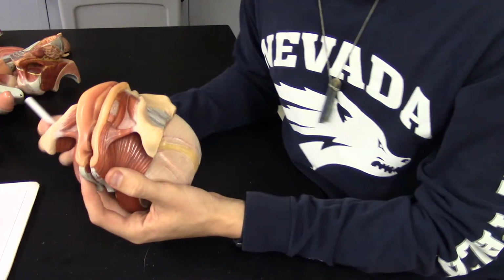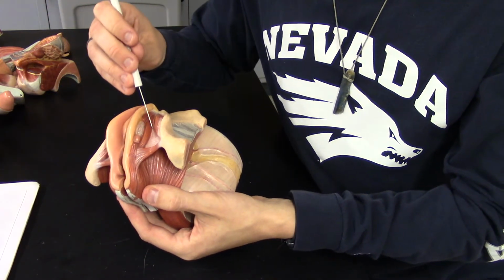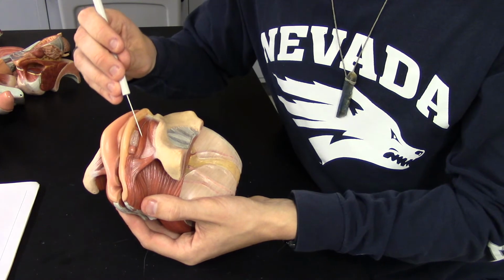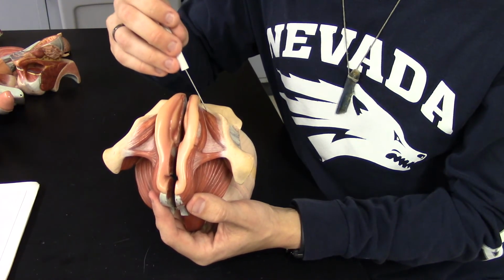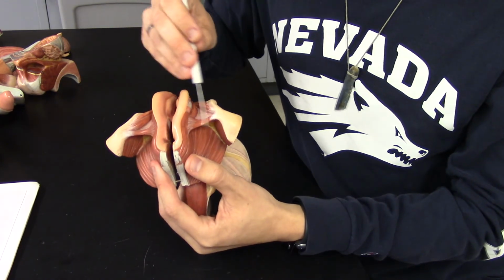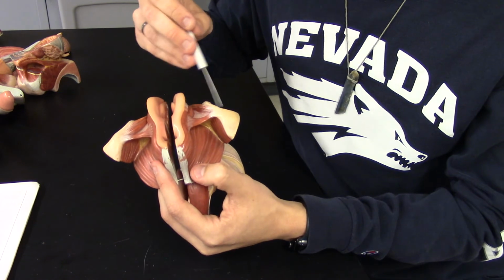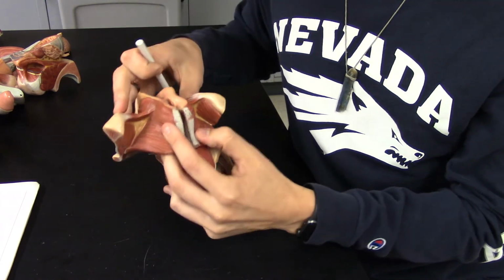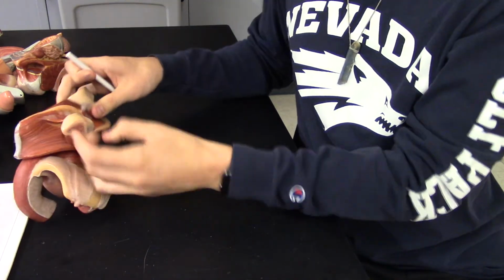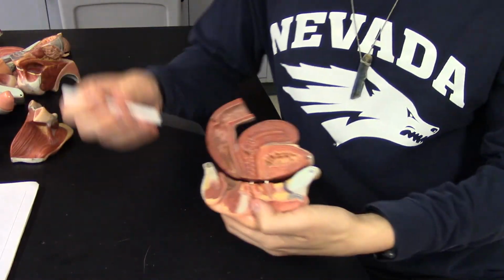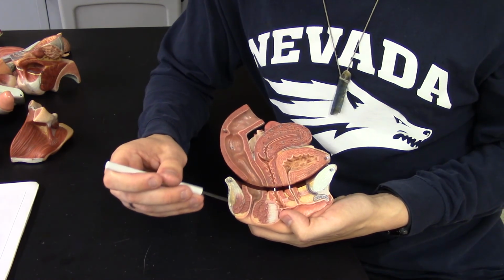Starting off with the bulbospongiosus is going to be the most medial. The ischiocavernosus is going to be more lateral. And then going across is going to be our superficial transverse perineal. And then your external anal sphincter, which you can see on the inside. Hopefully you remember this from digestion a little bit. This is the internal anal sphincter. This is going to be the external anal sphincter.